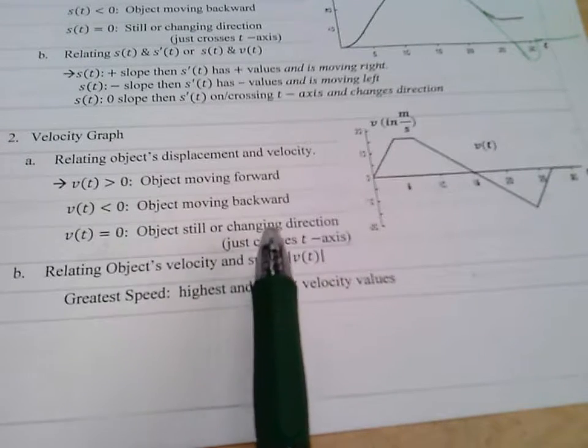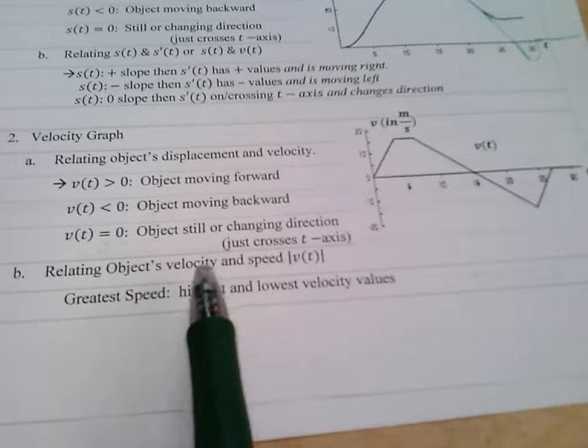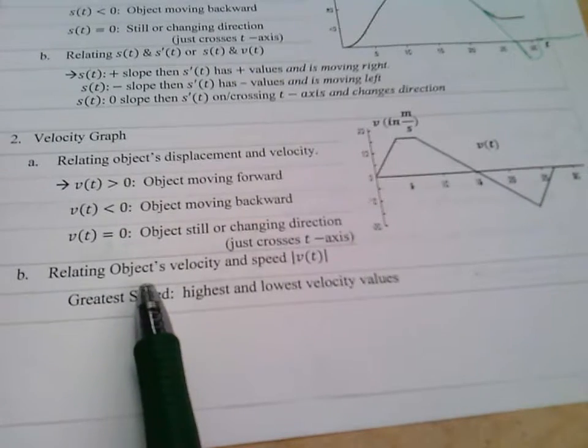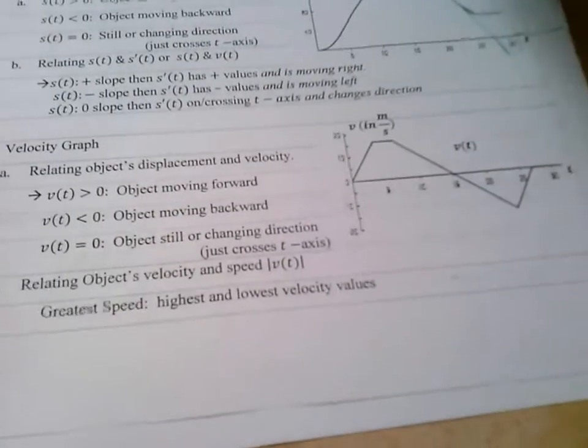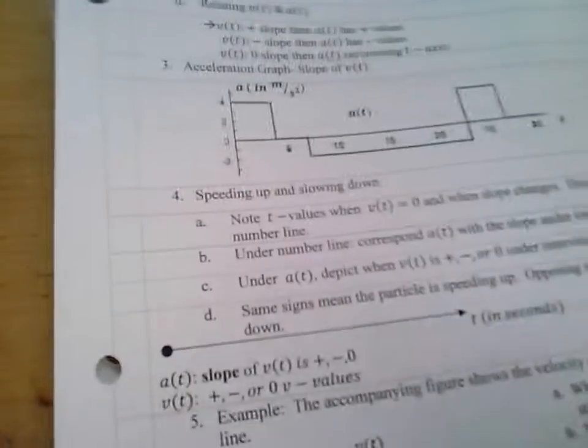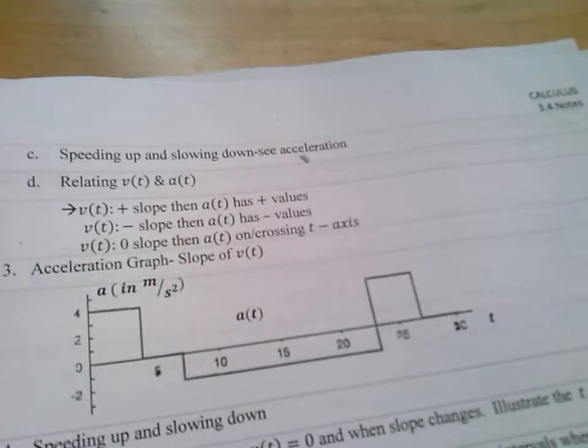Okay? Relating objects' velocity and speed, greatest speed is going to be the highest and lowest values. Okay, so we kind of already went over that. Speeding up and slowing down, we're going to see acceleration, which we're going to get to.